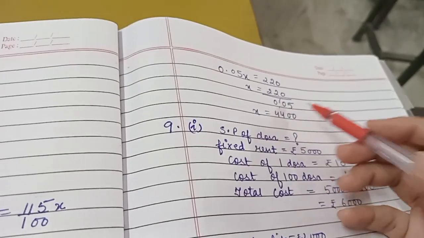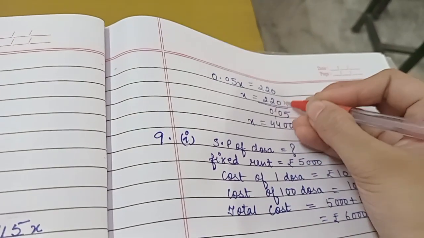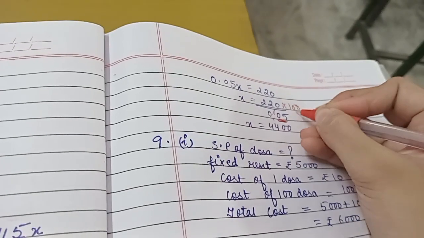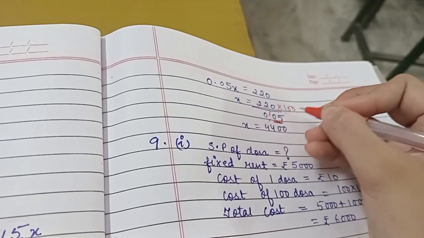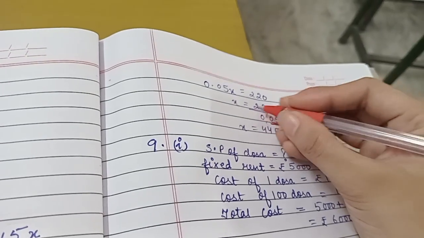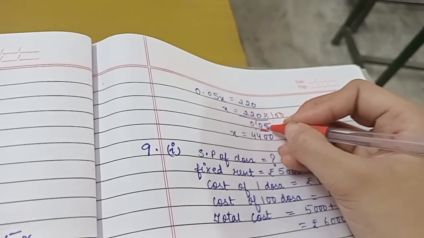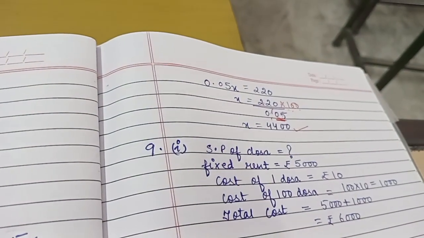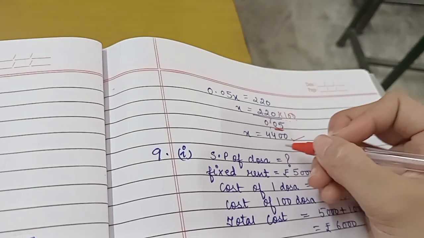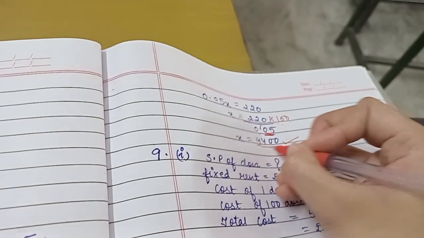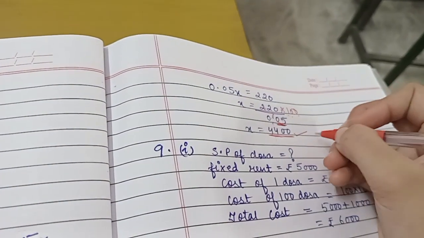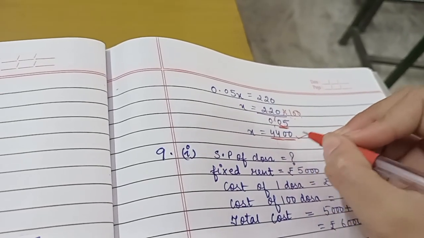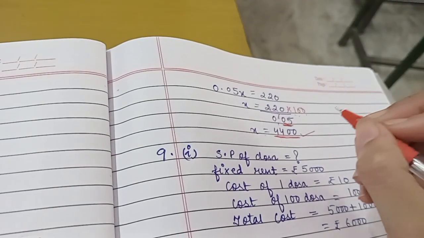We have to remove this decimal and we will multiply by 100. Why? There are two decimal places, so multiply by 100. Got it? Then you can divide them easily. 220 divided by 5 multiplied by 100, that is rupees 4,400. Sorry, it is 4,400. Got it? What was X? Do you remember? It was the cost price of the jacket for shopkeeper A.